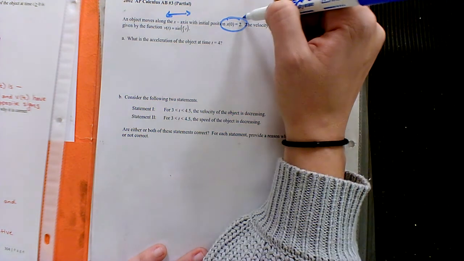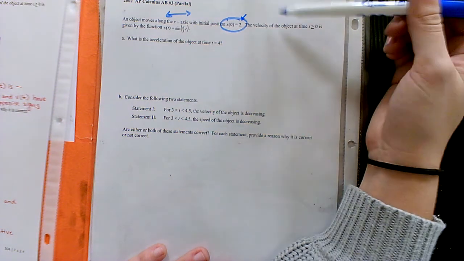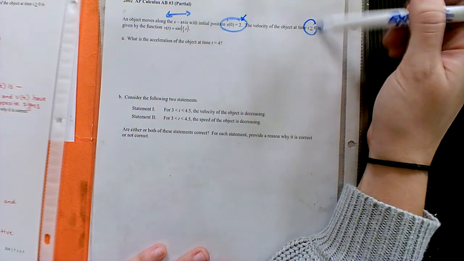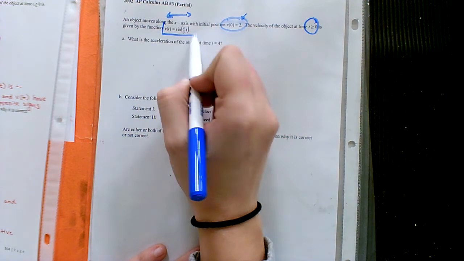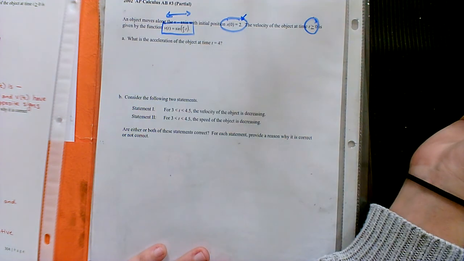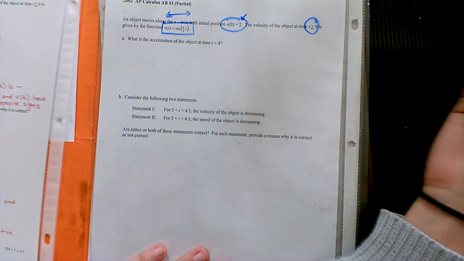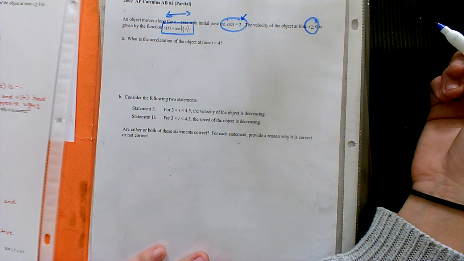So if you think about the x-axis, you're not starting at the origin, you're actually starting 2 units to the right. The velocity of an object for time greater than 0 is given by this function. What is the acceleration of the object at time 4?